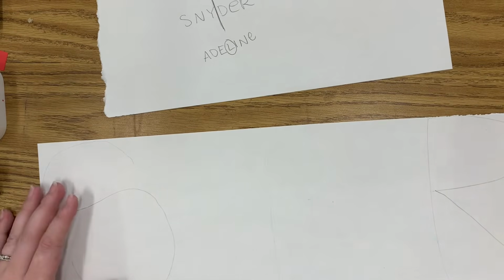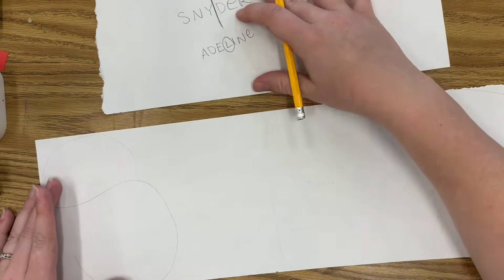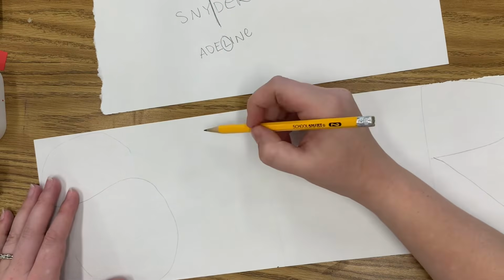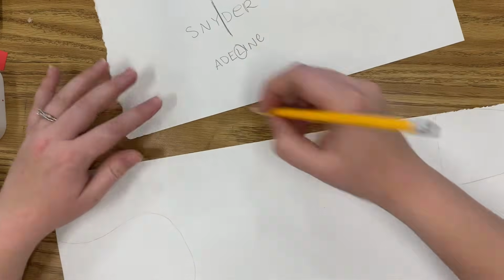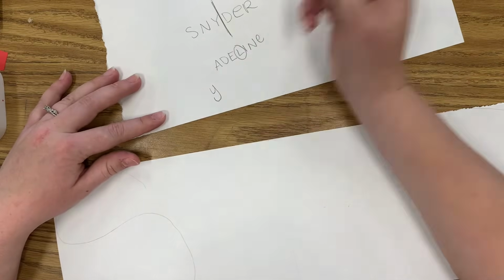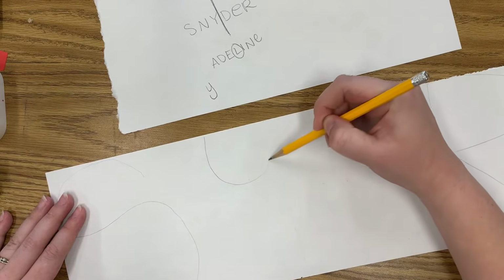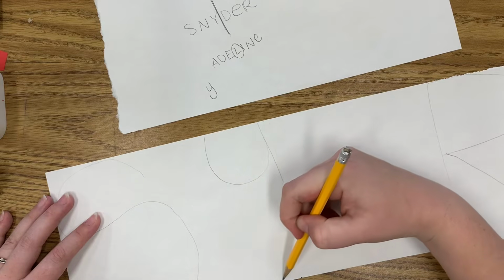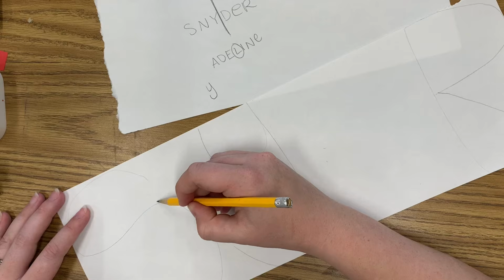That's okay. So I'm going to go ahead and do that, and I'll show you that you can be very creative with how you do your letters. So I did my Y like this. Maybe I want to do my Y like this. Okay, so I will draw my Y, goes all the way down to the bottom of my paper, and then now I can fit my N right here.